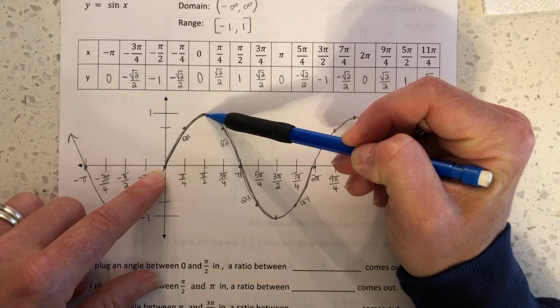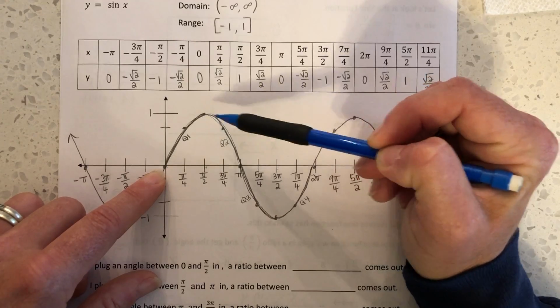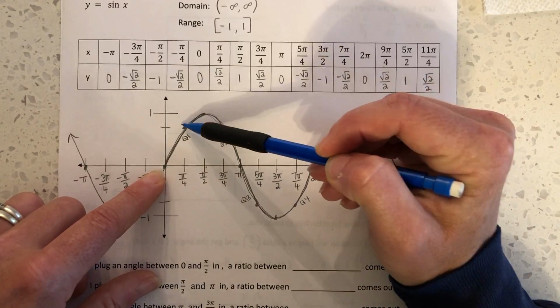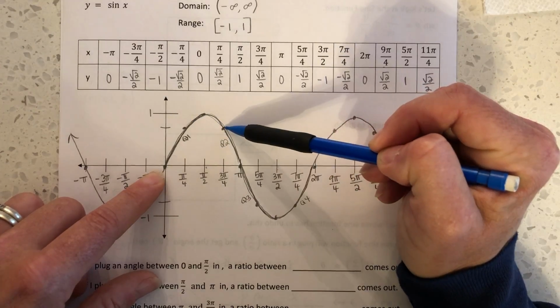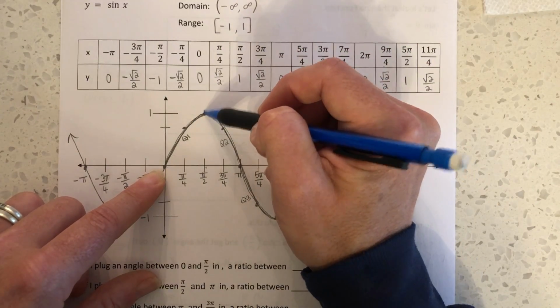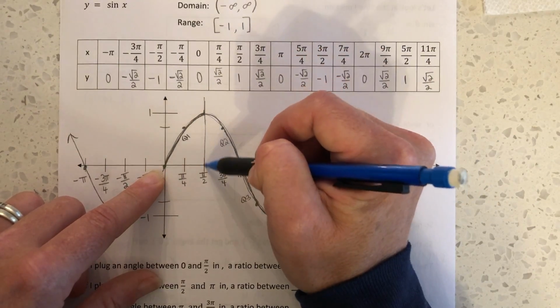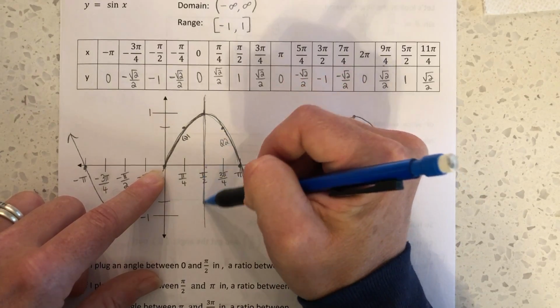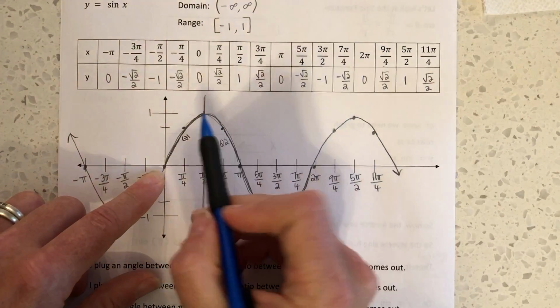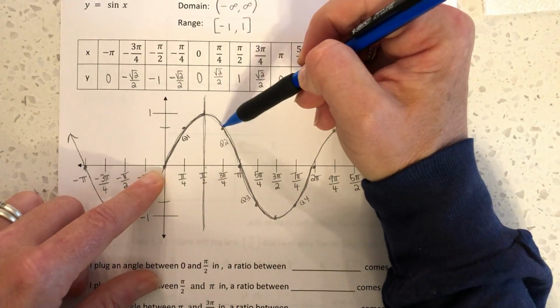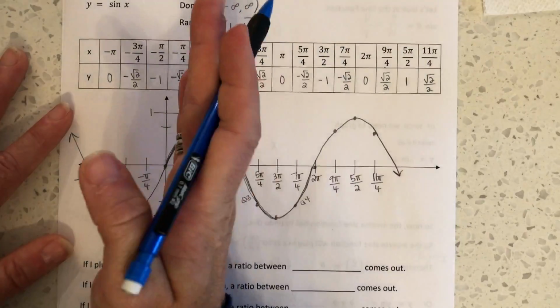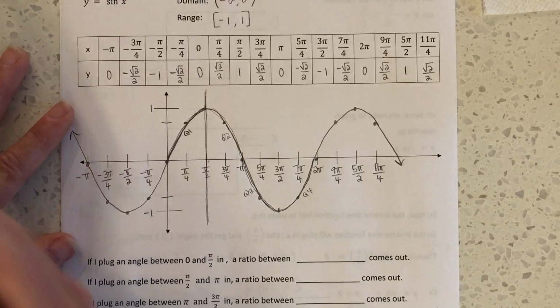But the minute I get up here and the minute I go over this hump, will it continue to pass the HLT? No, because it'll cross here and here. So we're going to have to chop the graph right here at pi over 2. I can't go past pi over 2, otherwise it will stop passing the HLT and the y's will start to repeat. All right, well, since I can't go this way anymore, I'm going to have to go backwards, all right?